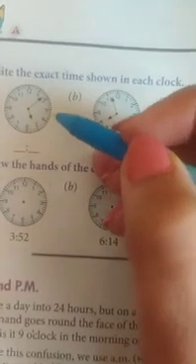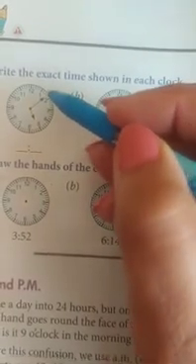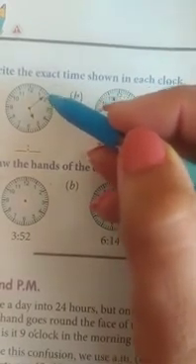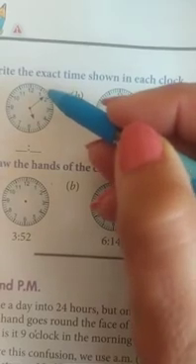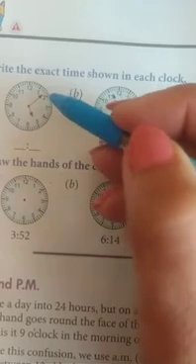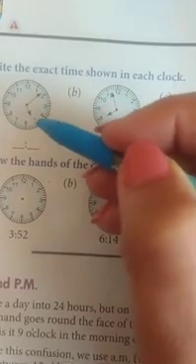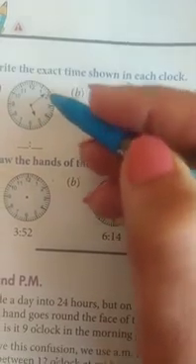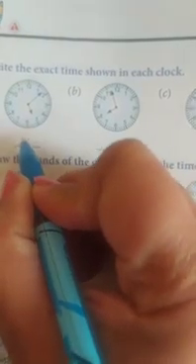Now we will count the small points in between 6, 7, 8, and here the time is 5:08. So here we will write 5:08.